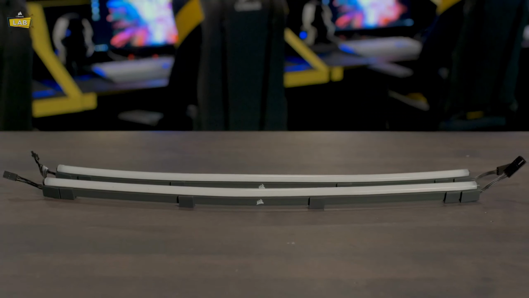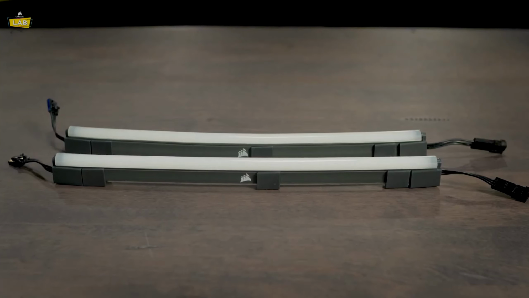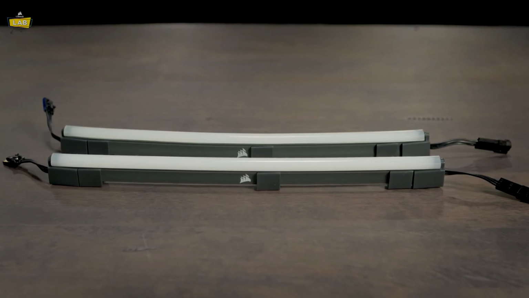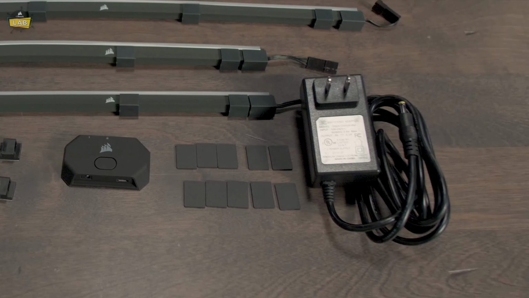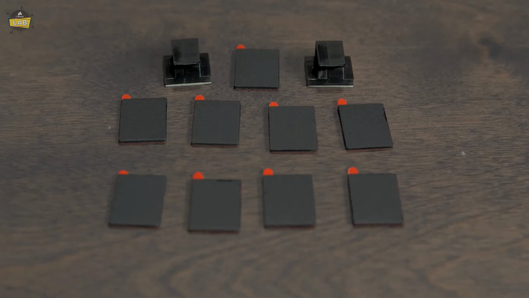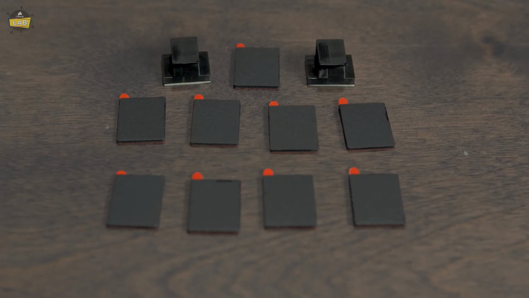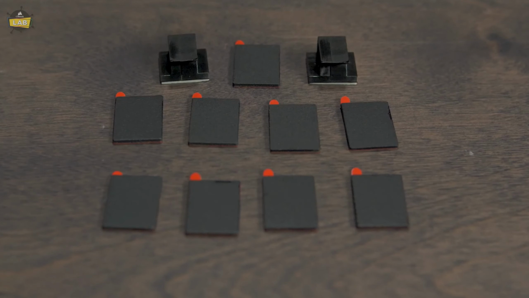The LS100 Starter Kit includes 2 450mm and 2 250mm diffused addressable RGB LED strips, an external LED controller, an AC wall adapter, a USB cable, and mounting hardware for quick and painless setup. The LS100 starter kit can be installed on the back of a display or anywhere on your desk thanks to its flexible mounting solution consisting of adhesive metal plates and magnetic clips.